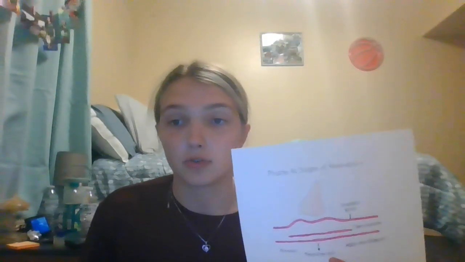Phase 4, relaxation. When stimulation ends, calcium is actively pumped back into the sarcoplasmic reticulum, removing it from the troponin. The troponin and tropomyosin complex returns to block actin's binding sites. Without cross-bridge formation, the muscles relax.